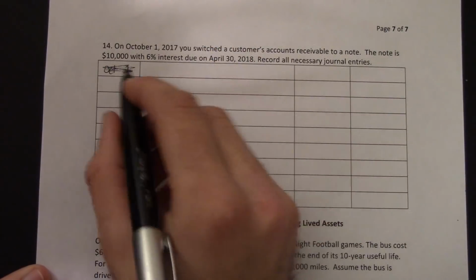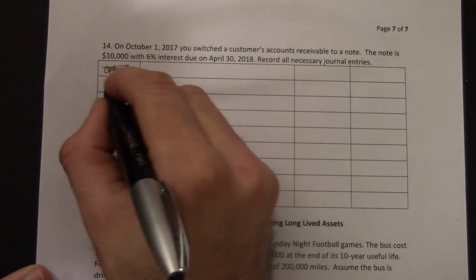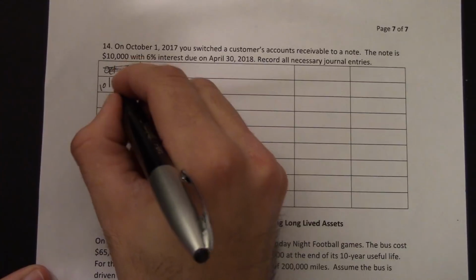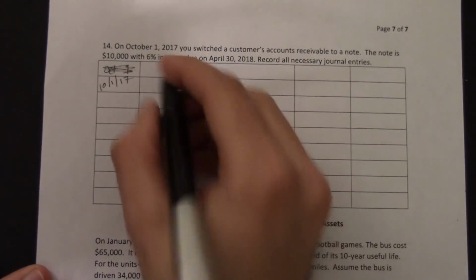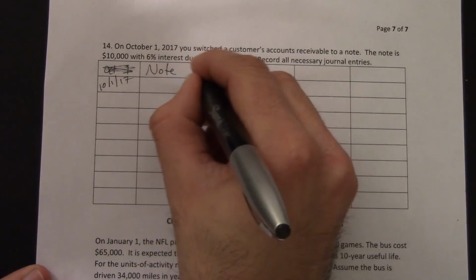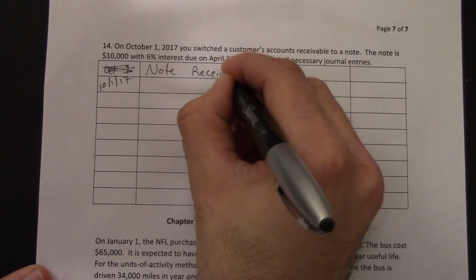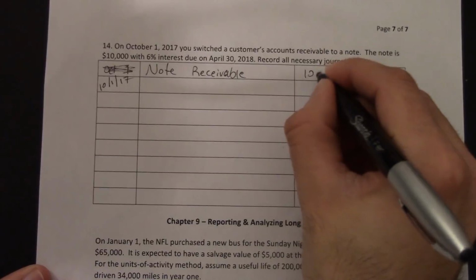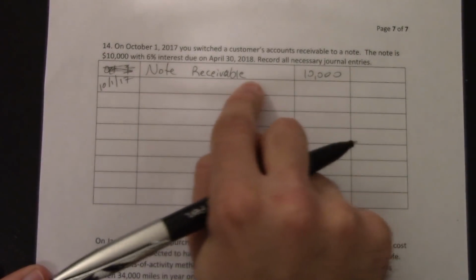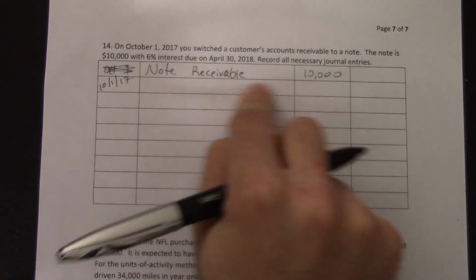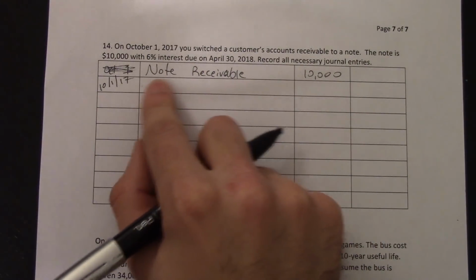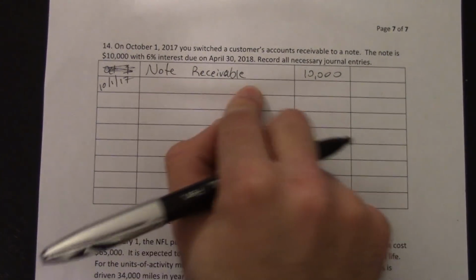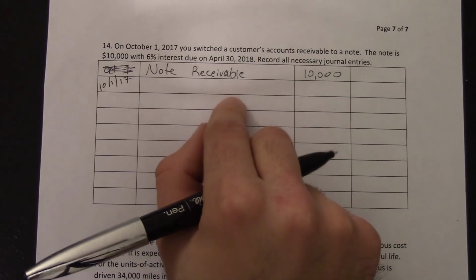which is, kind of screwed that up, it's going to be 10/1/17, October 1st, 2017. We set up a note receivable for $10,000. Remember, note receivable is an asset. It's similar to accounts receivable. The difference is that a note receivable charges interest, while accounts receivable does not.